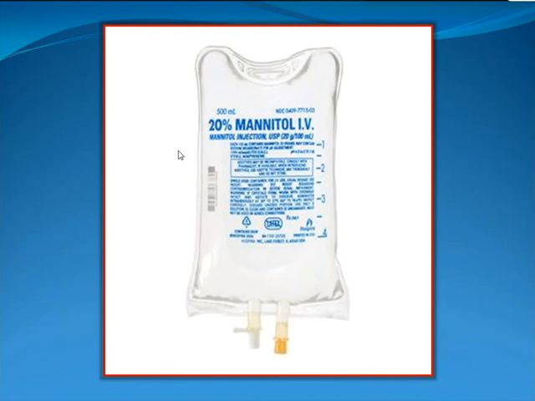Do you have an idea about mannitol? What is mannitol? Its classification according to the tonicity. Is it a crystalloid, alkaloid, indication, caution?